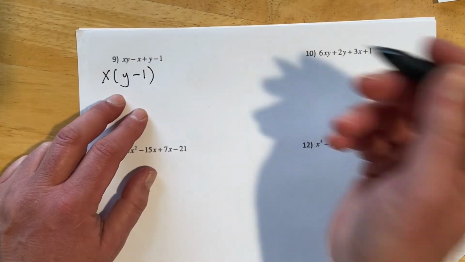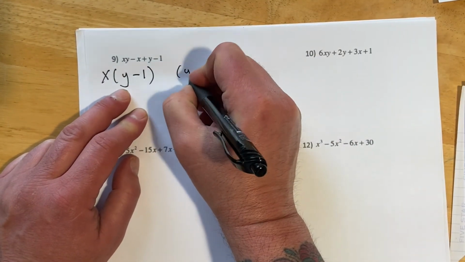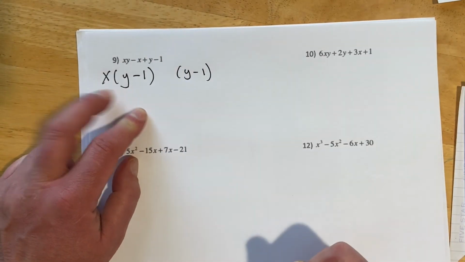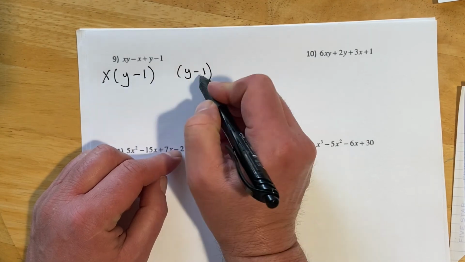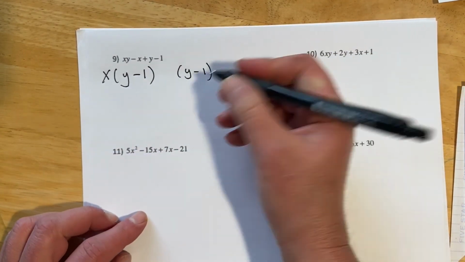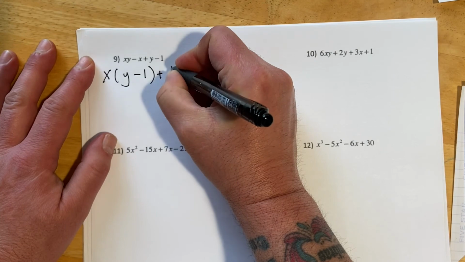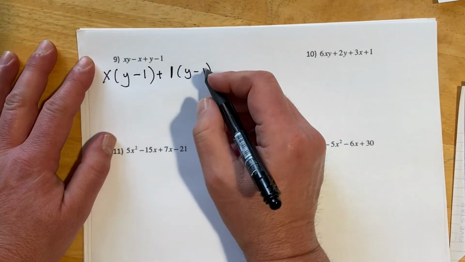And like I was saying on the last problem, we're going to get another y minus 1 because these have to match. Looking at what I have here, that is exactly what I have, is y minus 1. So the way to think of this is as a plus 1, times y minus 1.